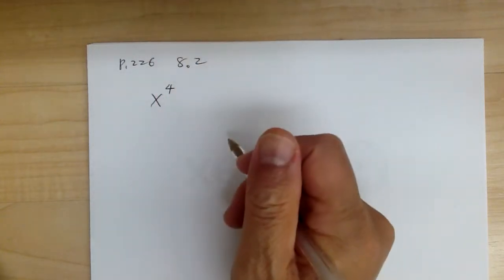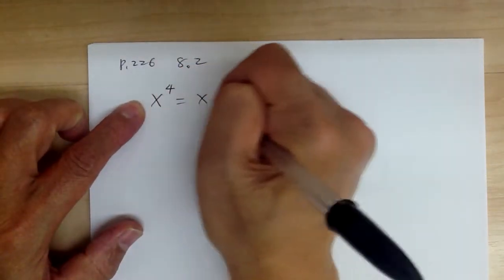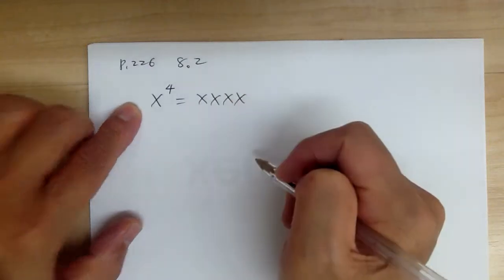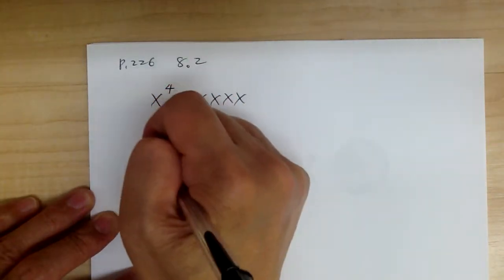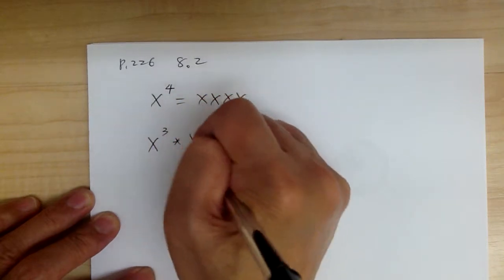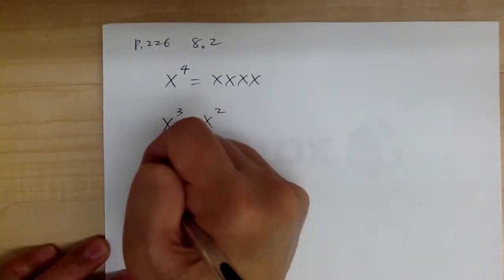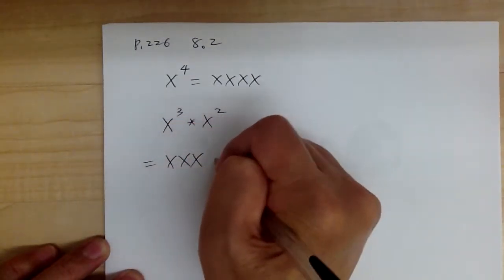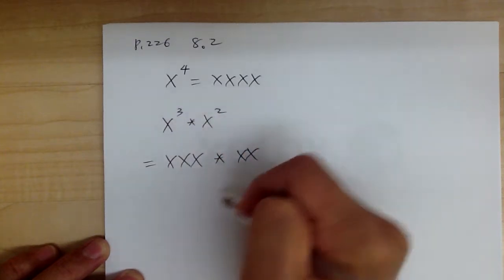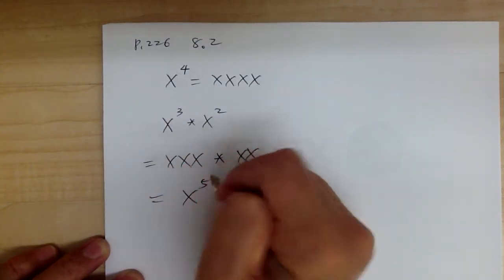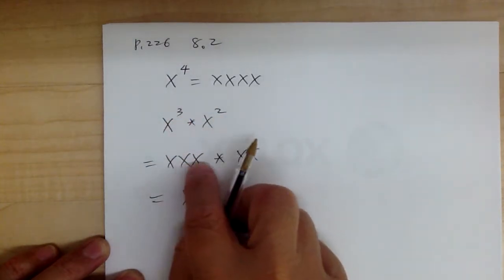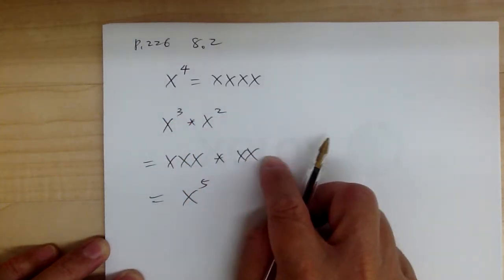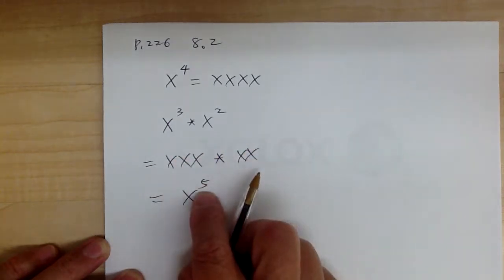When you have x to the fourth power, this means it's x times x times x times x. That's what it means. Okay? And so when you have things like x to the 3 times x to the 2, this is equal to x times x times x multiplied by x times x. So this is equal to x to the 5 power, right? The cube means you have 3. The 2 means you have 2 of them. So when you multiply, you have a total of 5, so you have x to the 5.